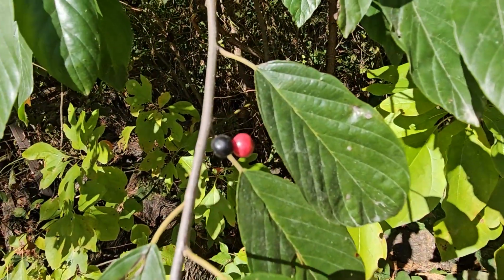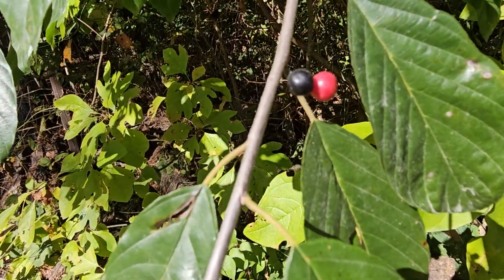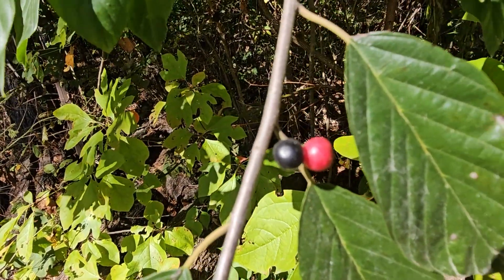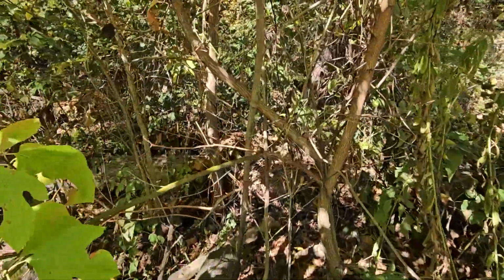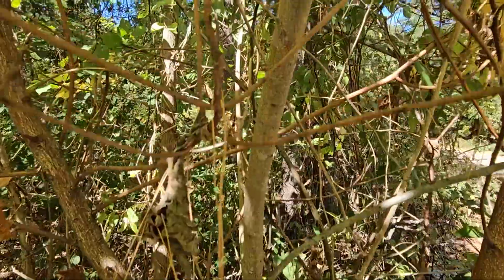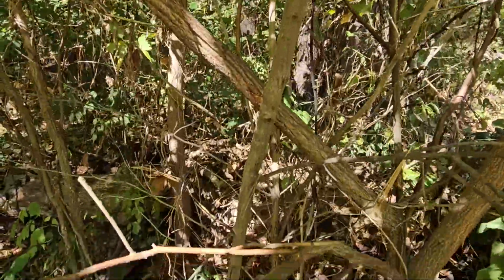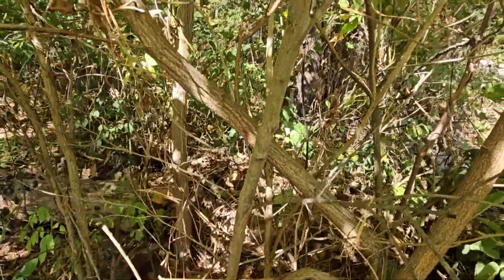Does bear fruit that are quite attractive, so red ripening up to a really dark purplish black. Smooth gray bark on the stems. Can get a little rougher as it gets some size and age.